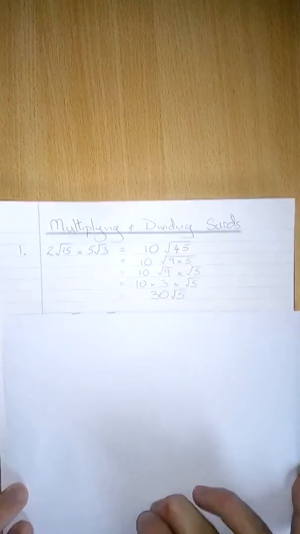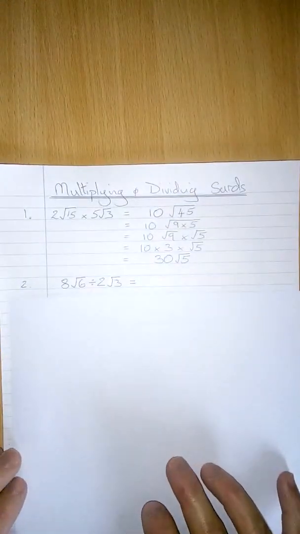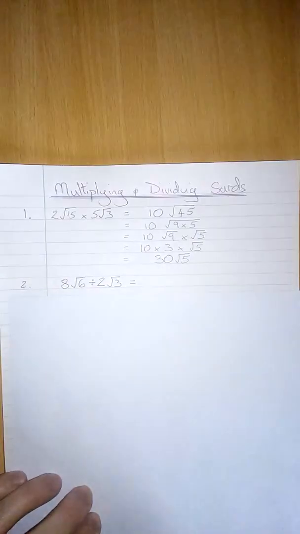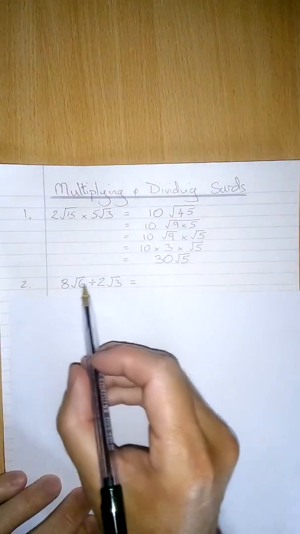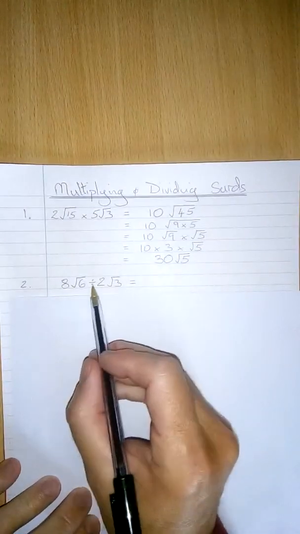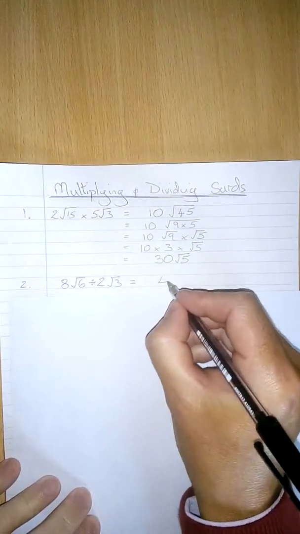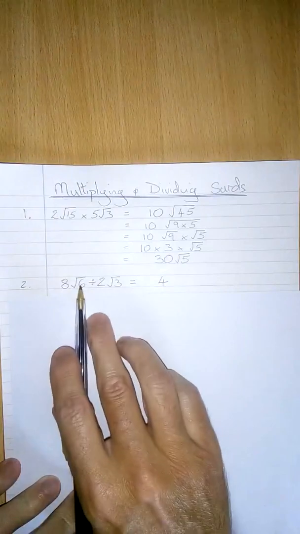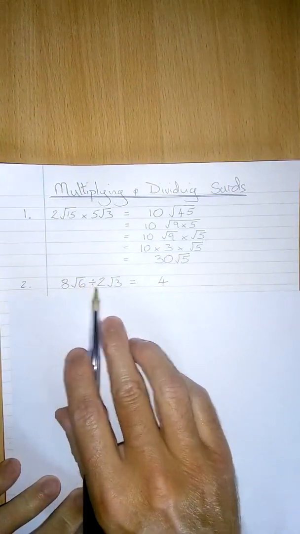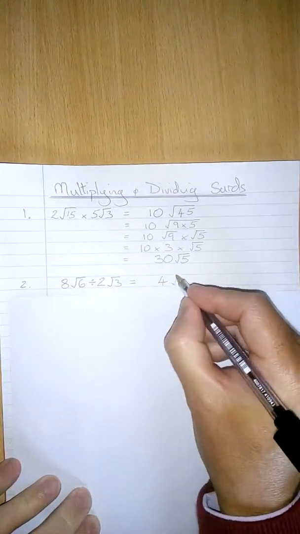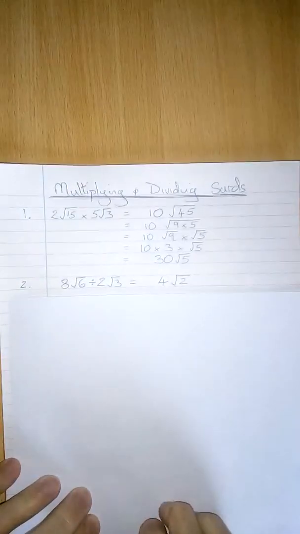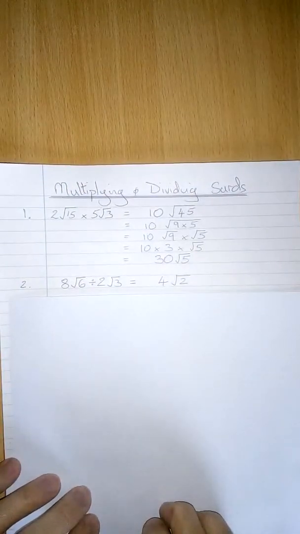Now I'm going to look at dividing. So dividing, I've got 8 root 6 divided by 2 root 3. Do the numbers first. 8 divided by 2 is 4. And do the root numbers. 6 divided by 3 is 2. That cannot be simplified, so you leave it as it is.